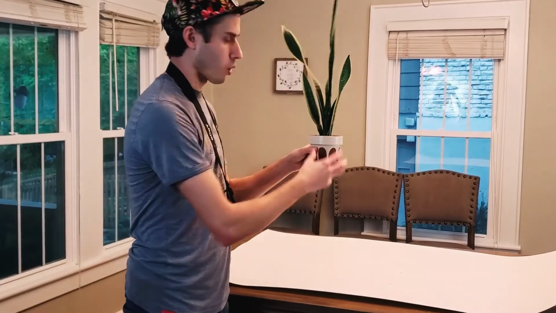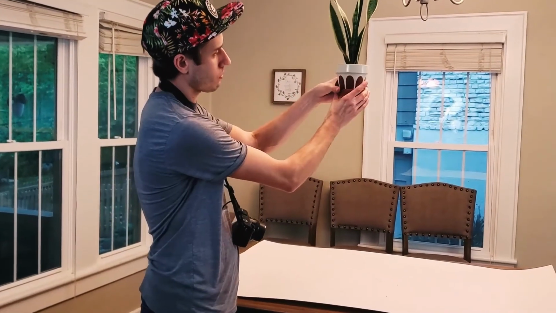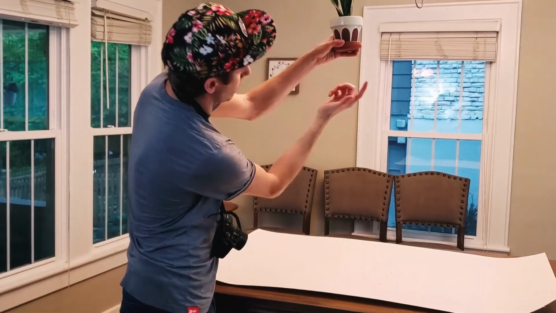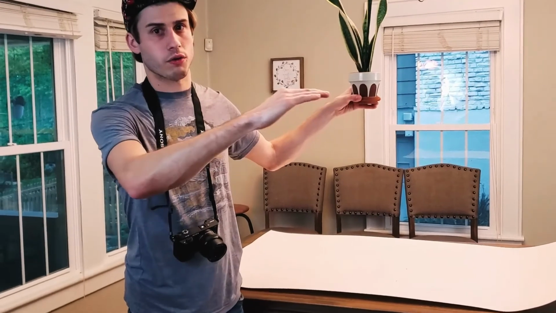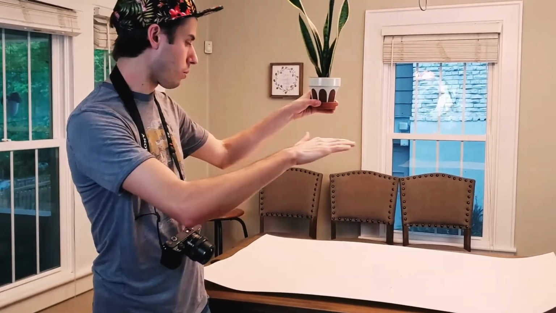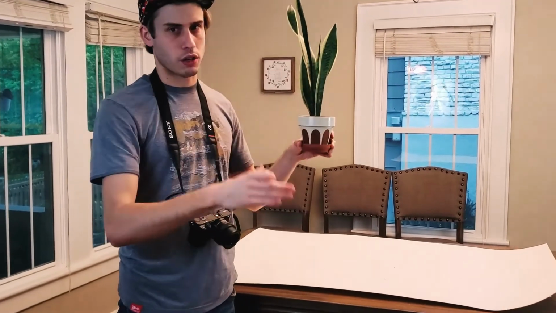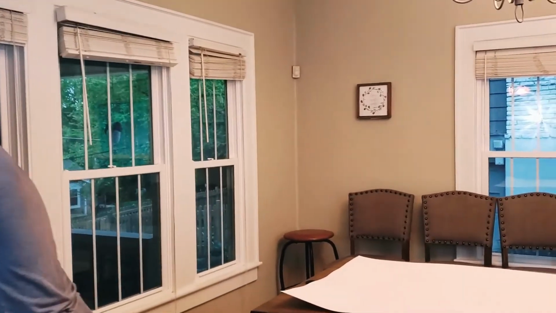It can be a little more tricky. There are a couple solutions where you can actually suspend this from something and take pictures from underneath. That can be a little tricky, or you can take pictures on a transparent ground. So you can take a piece of plexiglass, place your object on that, and take pictures underneath it. So I'm going to do that now.